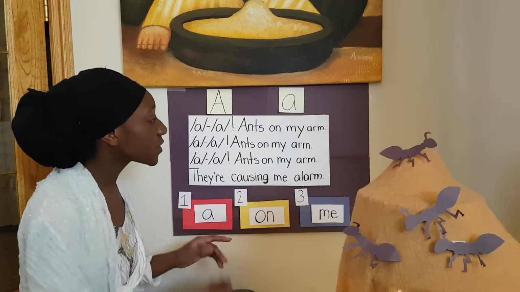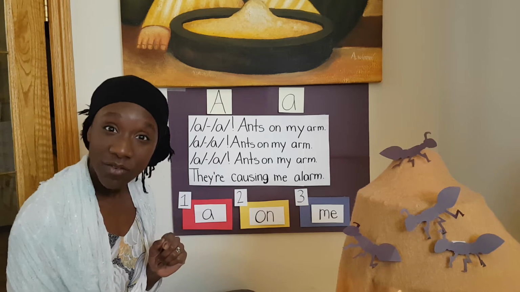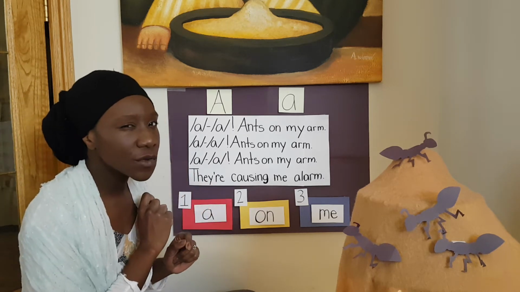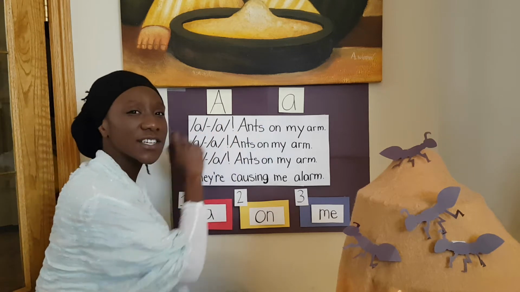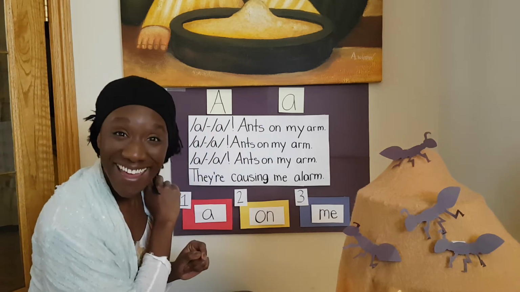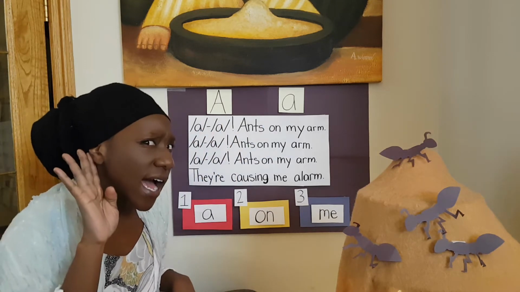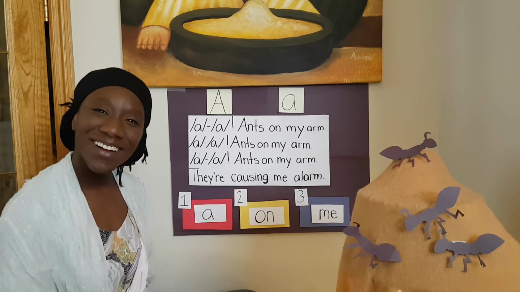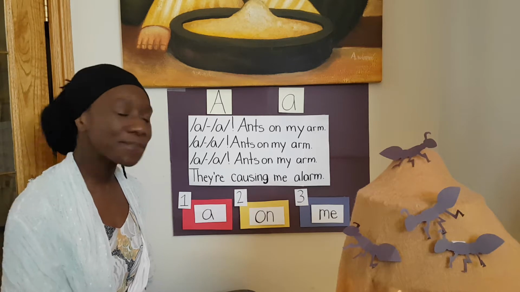Now, let's reread and sing the words to the Jolly Phonics A song, and then we'll talk about 3 sight words that are in it. All right? But let's see if you remember. What is the name of this letter? A. And what sound does it make? Ah. All right, let's read the words.